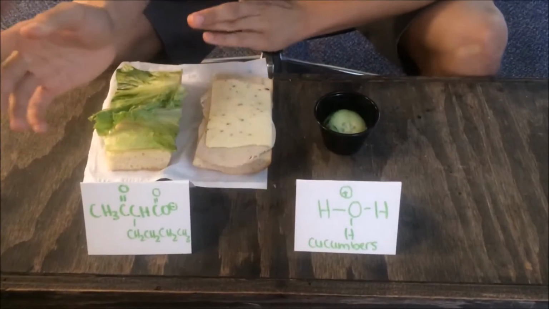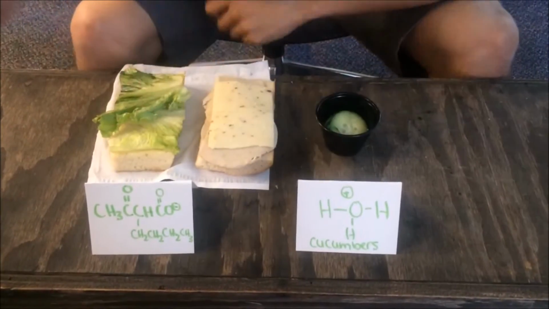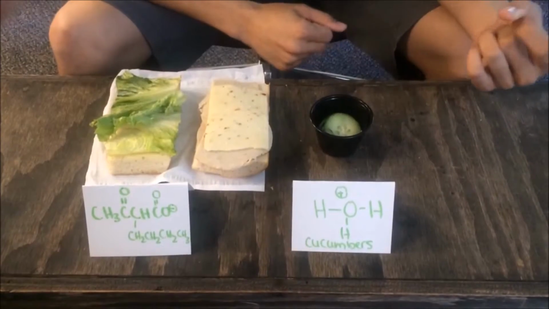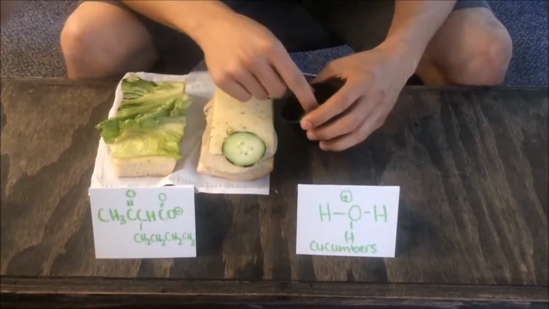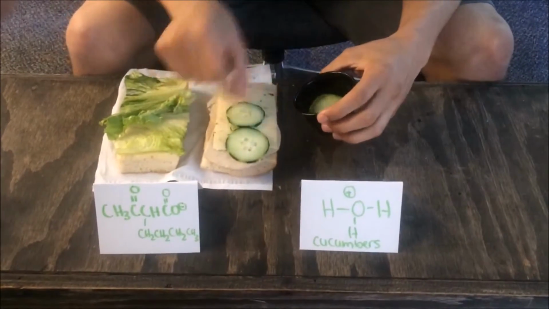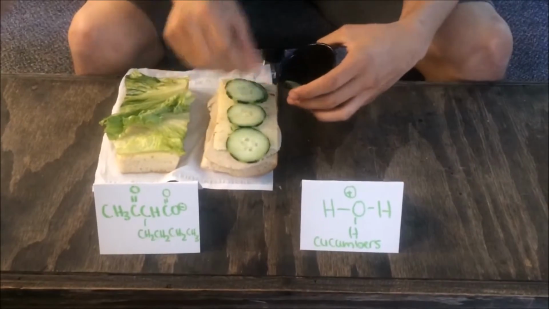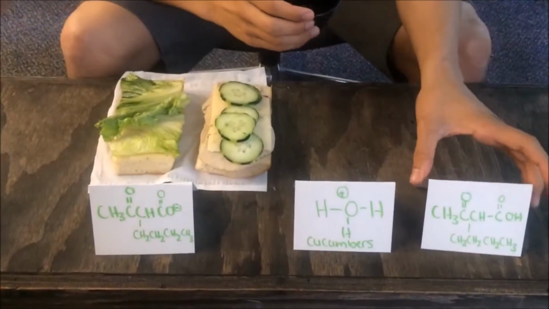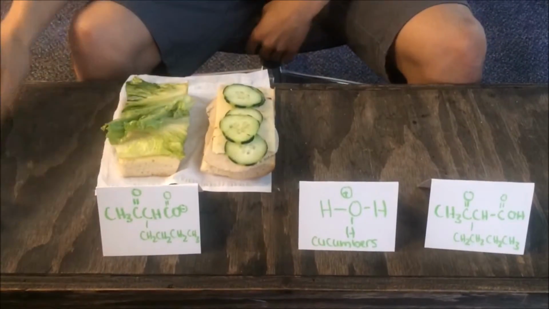Alright, I'm almost done with my sandwich. Got everything going on good here, but I know what I need. I need a little bit of something refreshing. So I'm going to add some cucumbers. Adding cucumbers to this actually changes the overall buildup of our sandwich we have made so far. And it transforms into this, which is almost our product of being our yummy sandwich, but we're not there just yet.